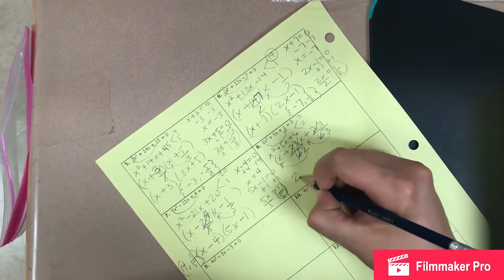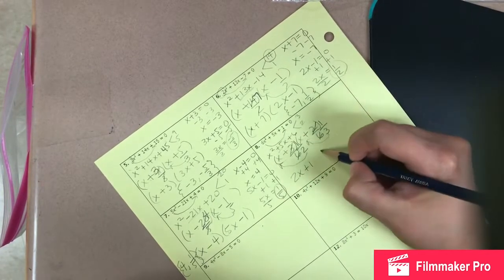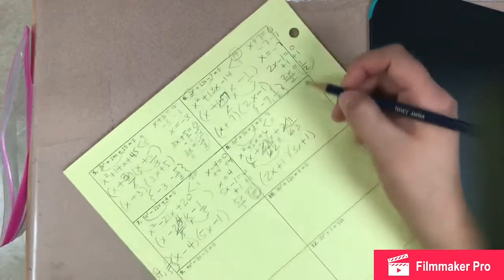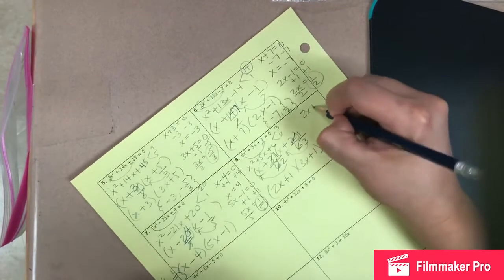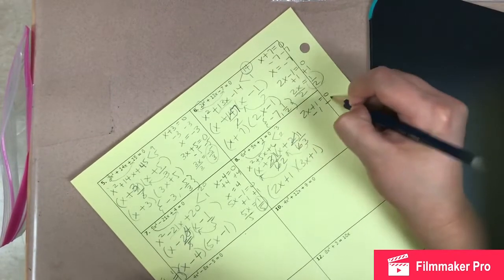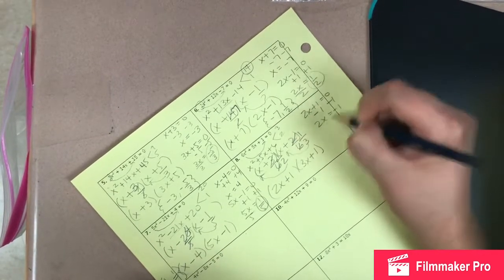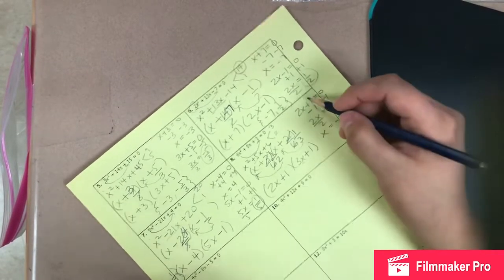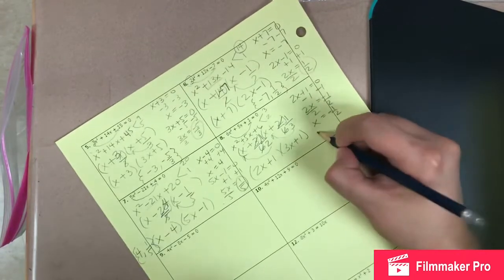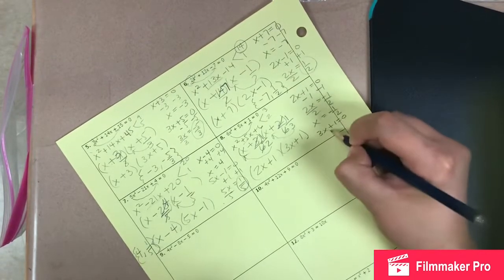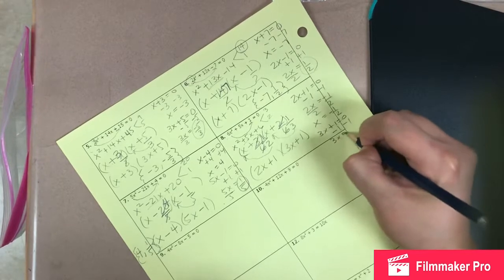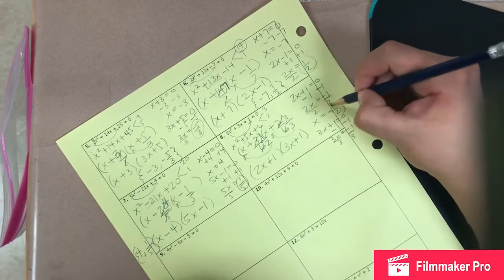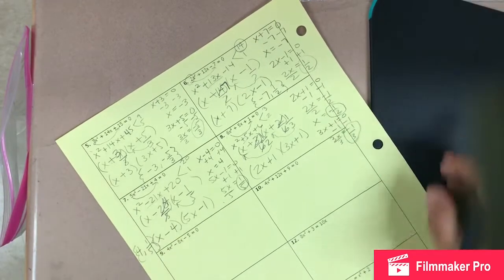This one ends up being 2x plus 1. This one ends up being 3x plus 1. I'm going to set both of them equal to 0. So 2x plus 1 equals 0. We're going to subtract 1 and then divide by 2. So x equals negative 1/2. And then we're going to set 3x plus 1 equal to 0, where I'm going to subtract 1 and then divide by 3. So my two x-intercepts are negative 1/2 and negative 1/3.